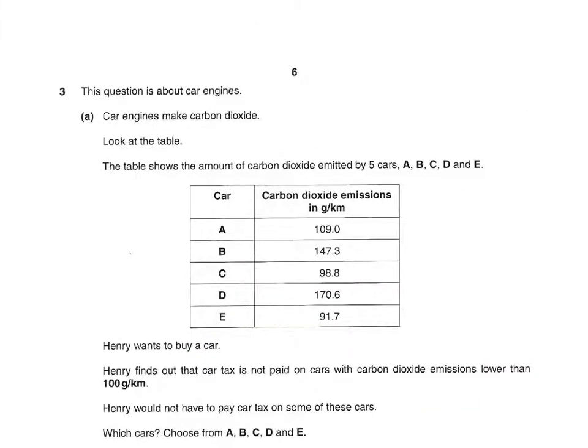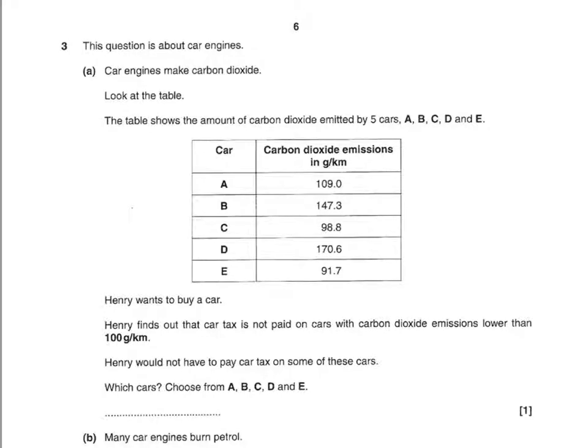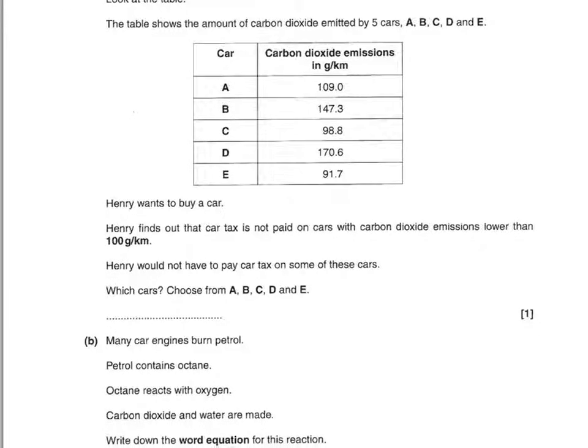This question is about car engines. Car engines make carbon dioxide. Look at the table. The table shows the amount of carbon dioxide emitted by 5 cars. Henry wants to buy a car. Henry finds out that car tax is not paid on cars with carbon dioxide emissions lower than 100 grams per kilometre. Henry would have to pay car tax on some of these cars. Which cars?